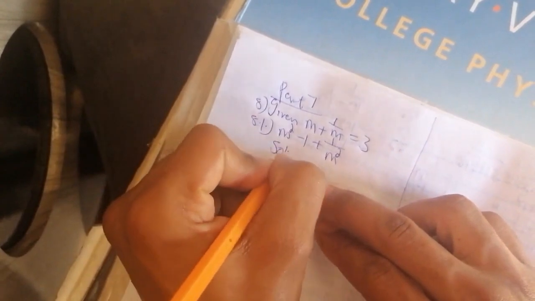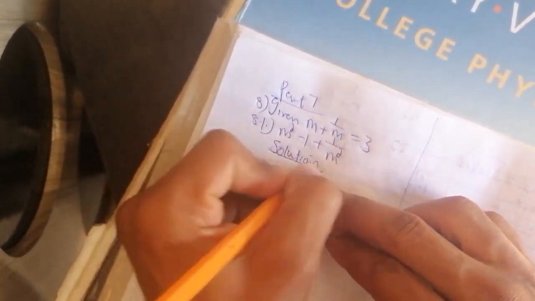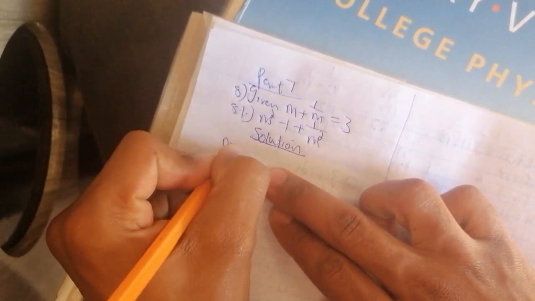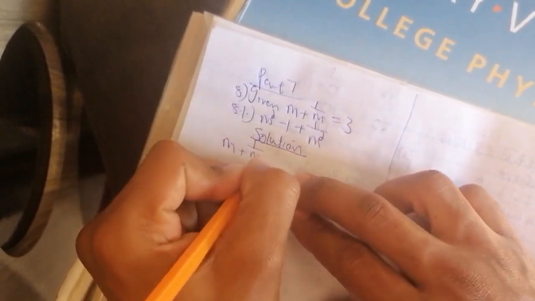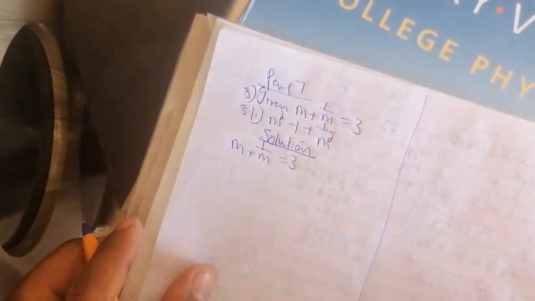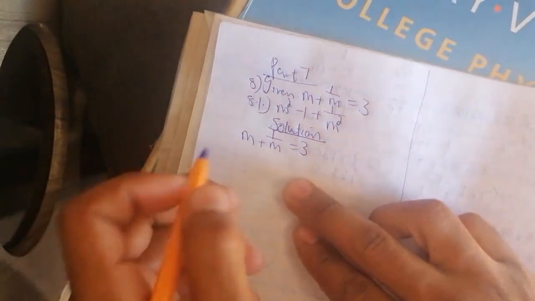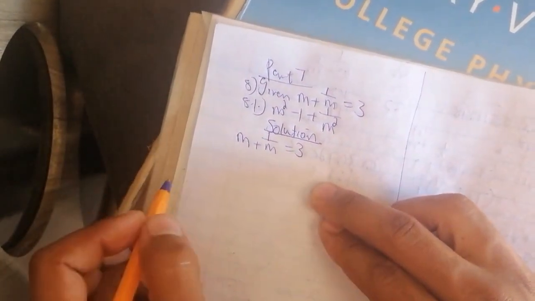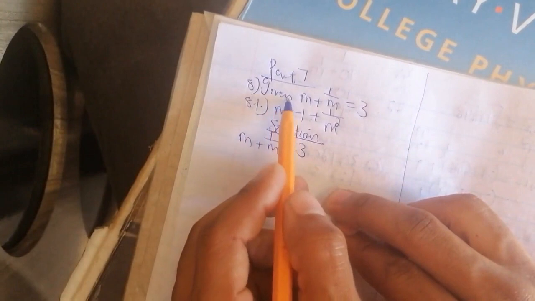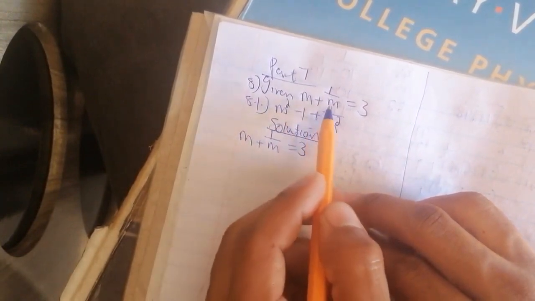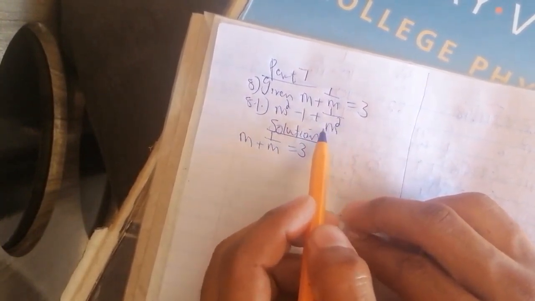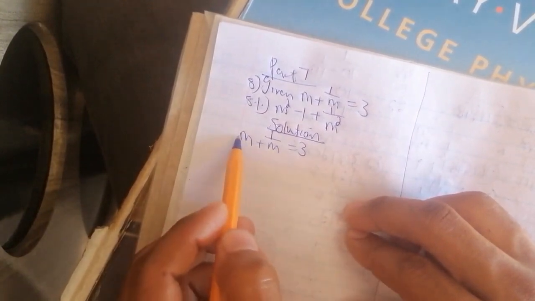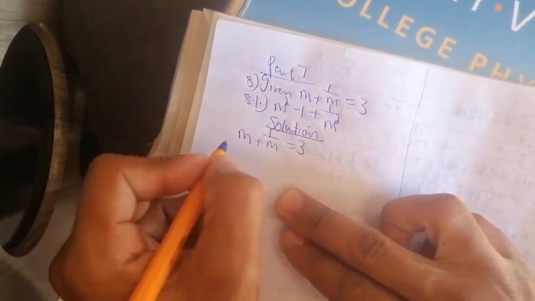So let me just say solution. We're going to take m plus 1 divided by m, which equals 3. What we are going to do here is square everything, because we want to have m squared plus 1 over m squared.